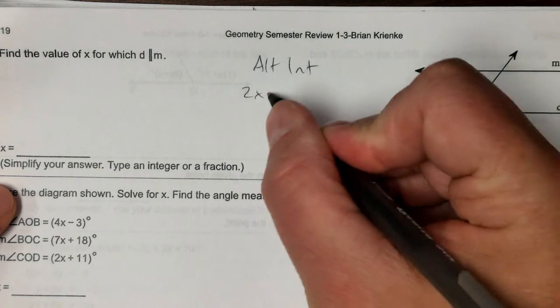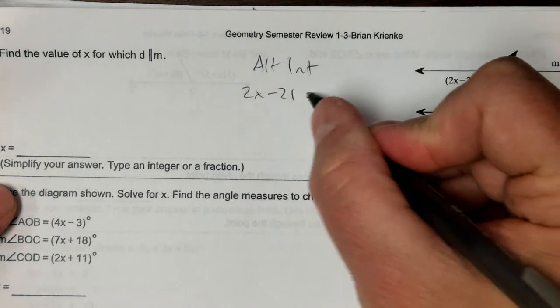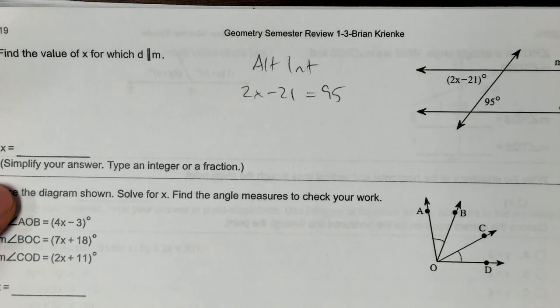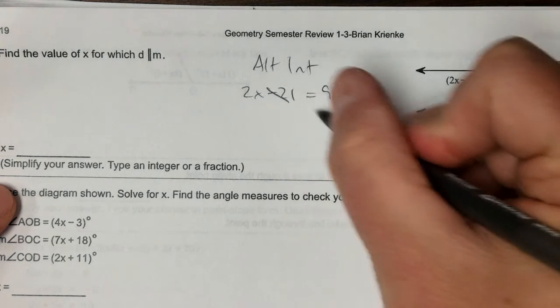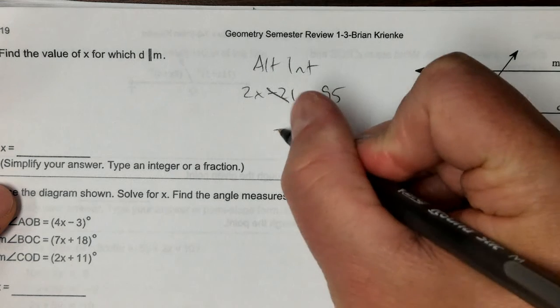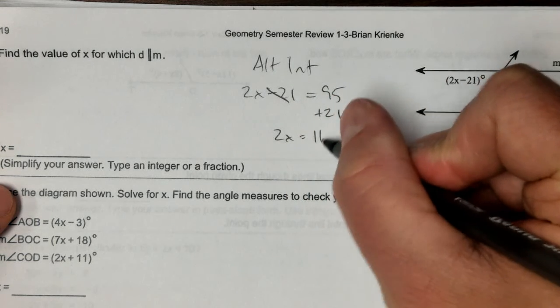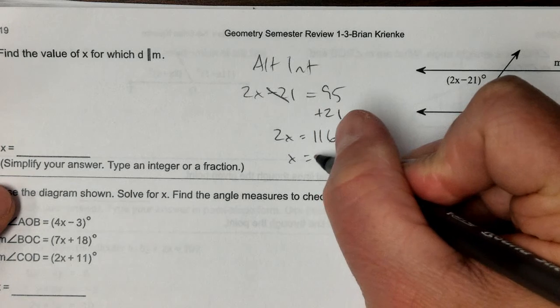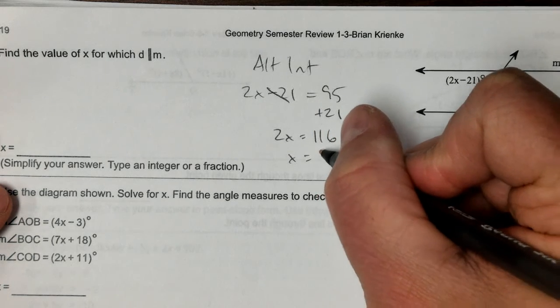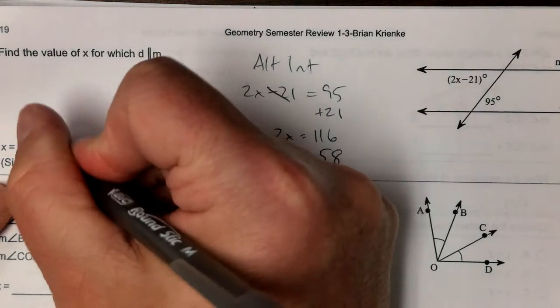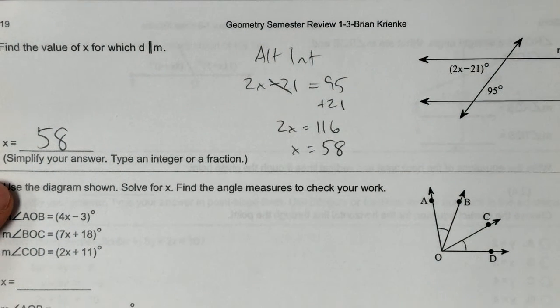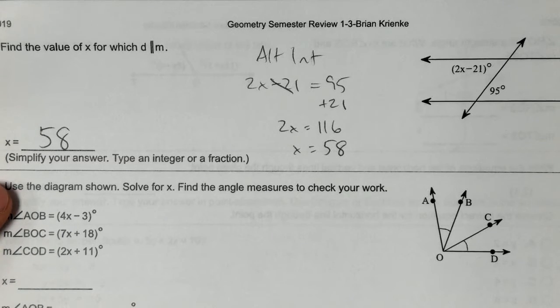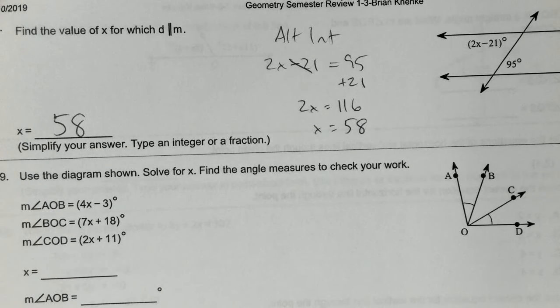So we say 2x minus 21 equal 95. So then you add your 21 and then divide. So this should give you 58. 116 divided by 2 is 58. Any questions?